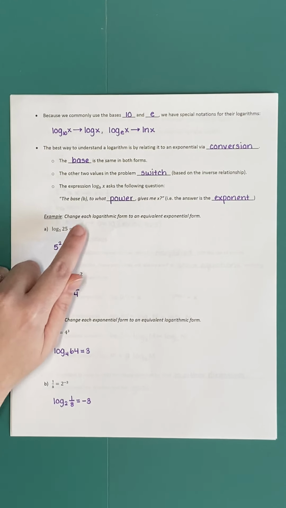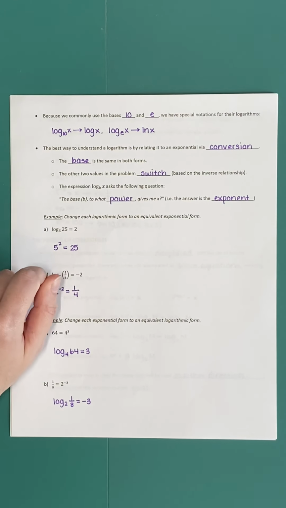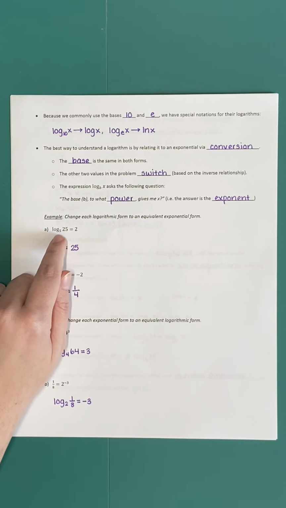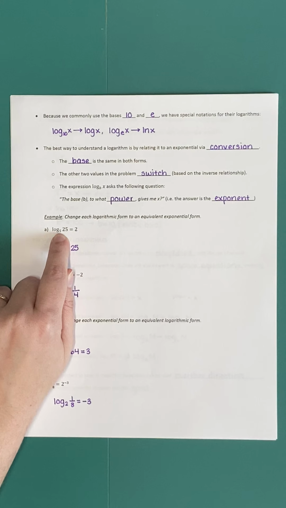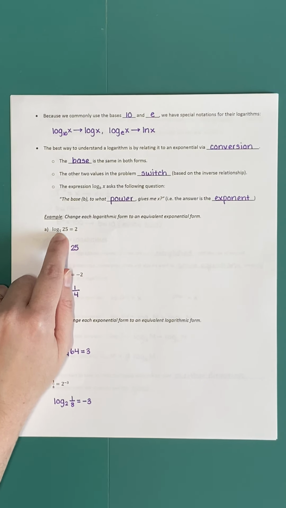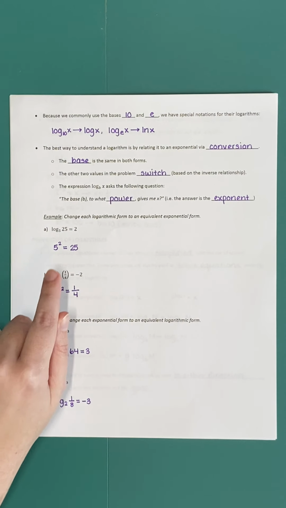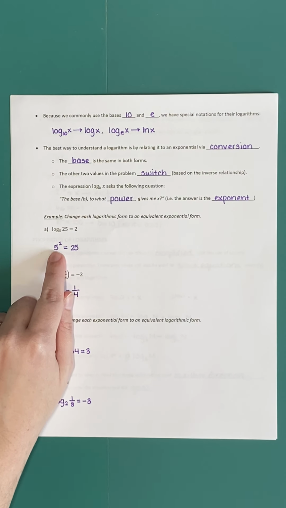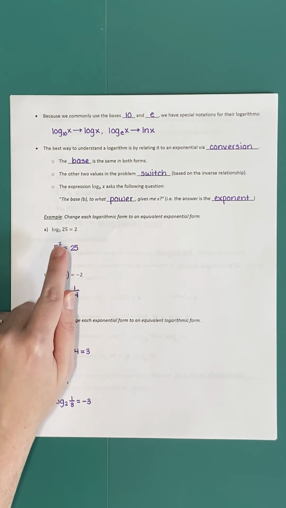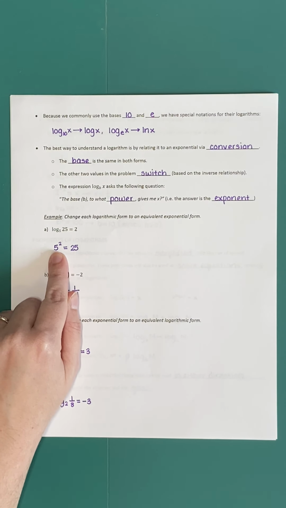Okay, so I'm going to start with the actual logarithmic part. When I convert this, there won't be a log. It'll just be a base with an exponent. So the base of the logarithm, in this case, is 5. This is a log base 5. So when I convert this to something exponential, 5 is going to be the base of the exponential. Now the base of the exponential, remember, that's going to be the big number. So when I convert this logarithm to an equivalent exponential statement, the base of the exponential is going to be 5.